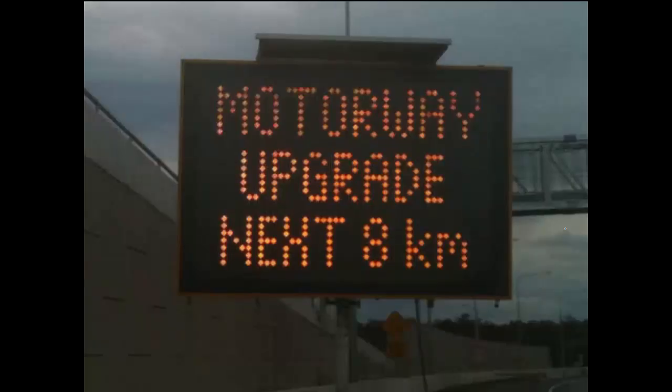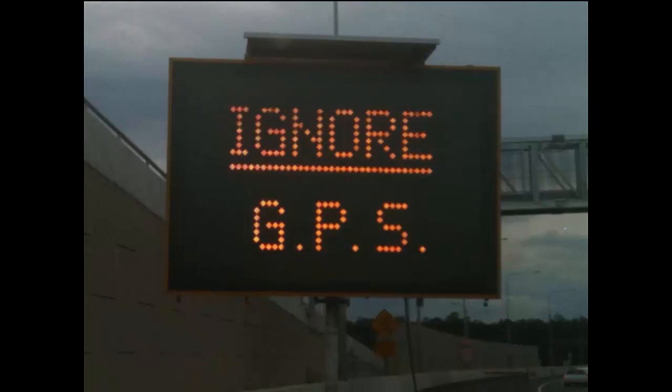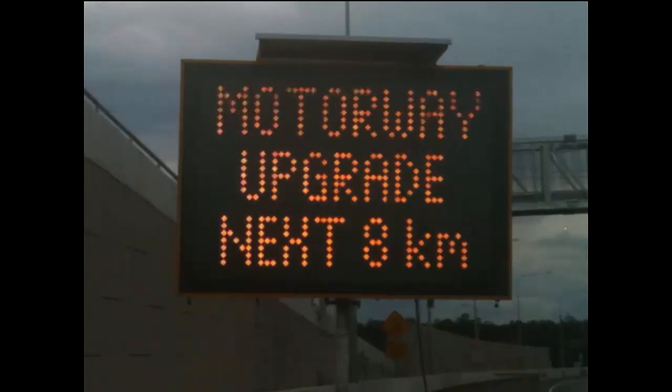But then I started thinking a little bit more, because this sign was one that really got me one day on the way home from work. And I thought it was amazing. So: motorway upgrade, follow the signs, ignore your GPS. And I wonder, with learning, should we be doing the same thing?